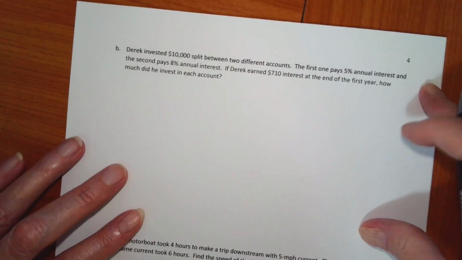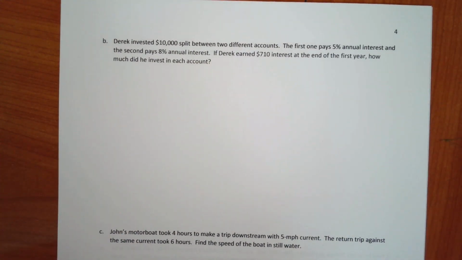Okay, let's see. Derek invested $10,000 but split between two different accounts. The first one pays 5% annual interest and the second pays 8% annual interest. If Derek earned $710 in interest at the end of the first year, how much did he invest in each account?